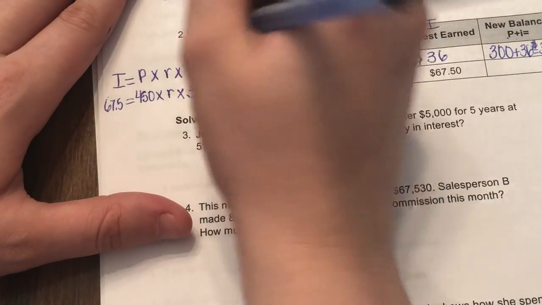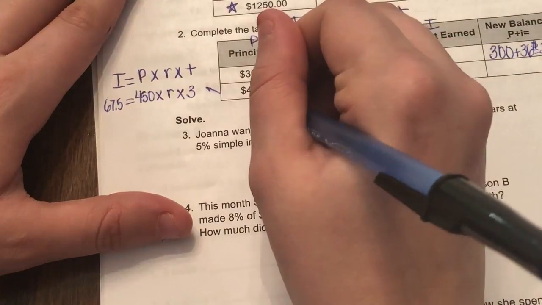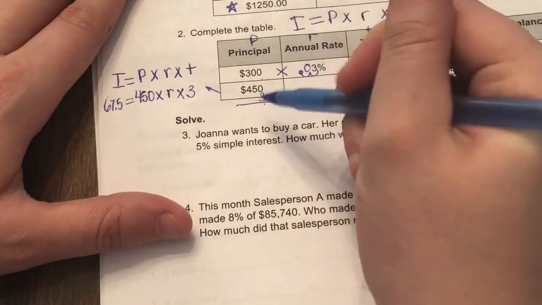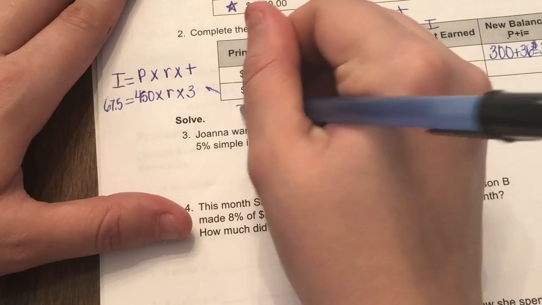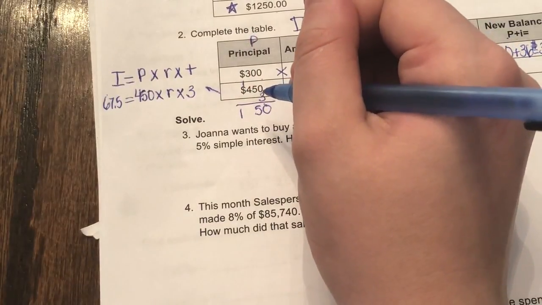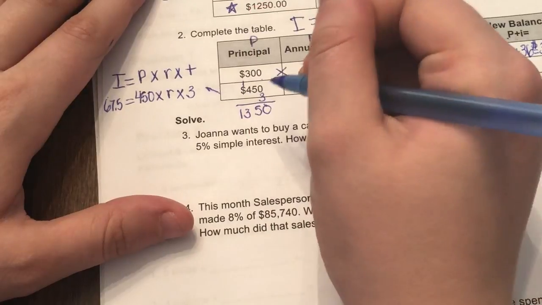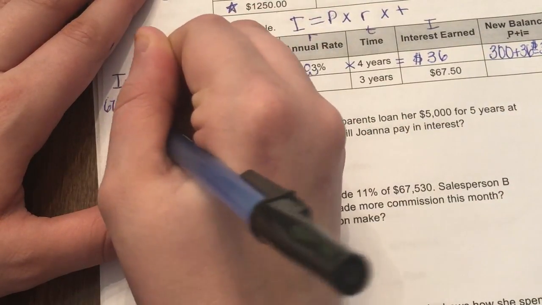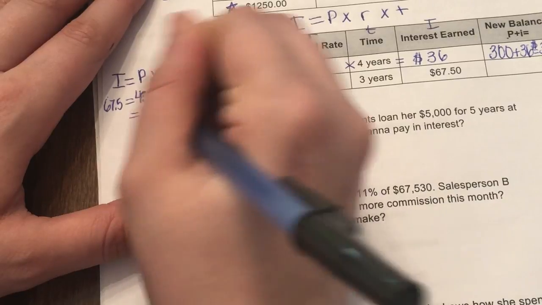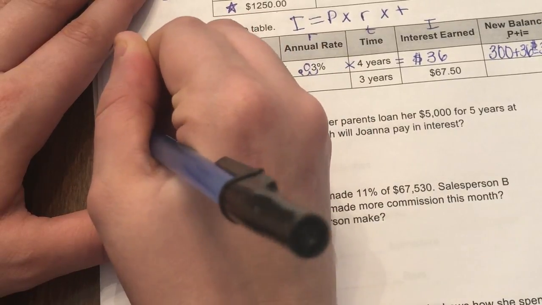Okay. So 450 times 3. I'm just going to multiply right here because I have it. And I get 1350. So 1350 times R, or rate, equals $67.50.